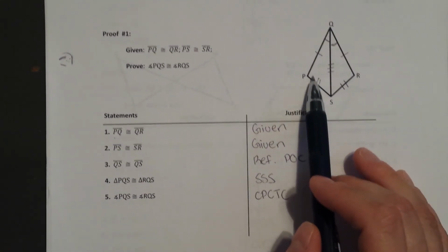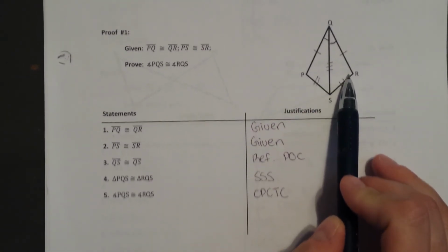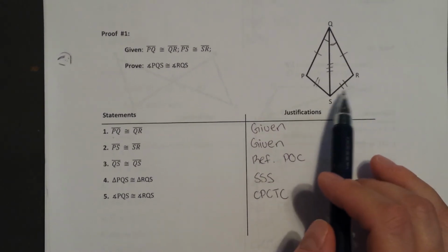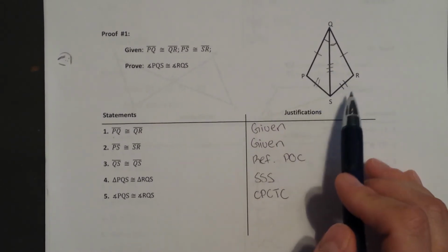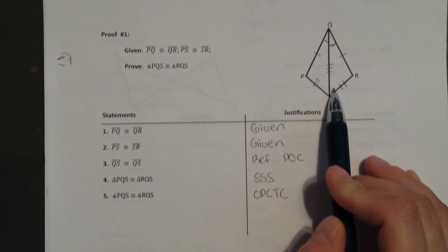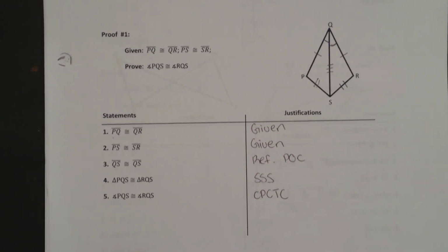And we could also prove that angle P is congruent to angle R by CPCTC. And we could prove that angle PSQ is congruent to angle RSQ by the same method. So that's all I have for tonight, and I'll see you guys tomorrow.